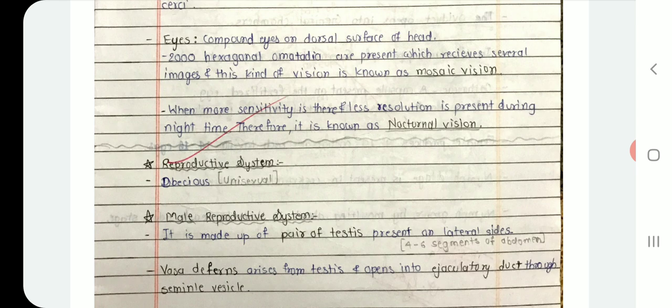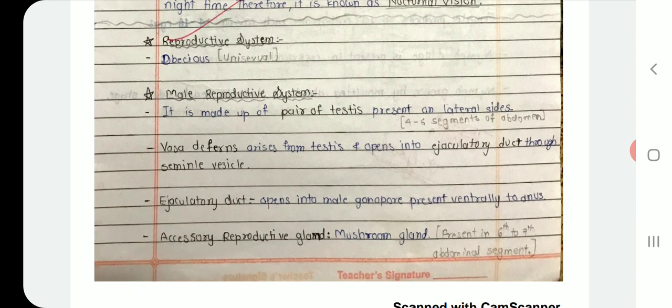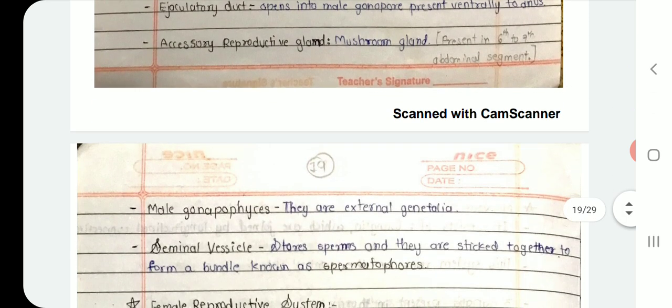So this is about the nervous system, and the last system of the anatomy is the reproductive system. In the reproductive system, the main thing is that this animal is a dioecious animal. That means they are unisexual. The male reproductive system is present in one cockroach, and the female in another. Both systems are present in different animals, right? So first we will see the male reproductive system, and second the female reproductive system.